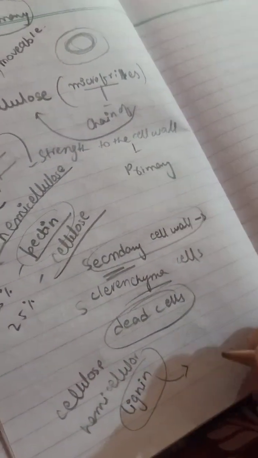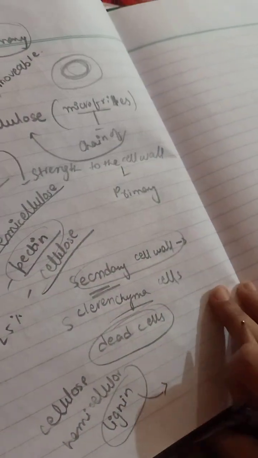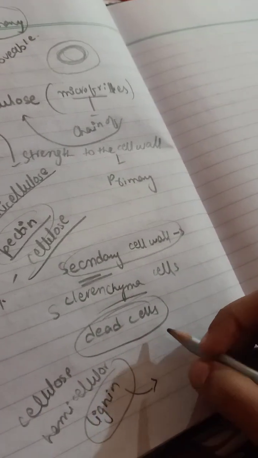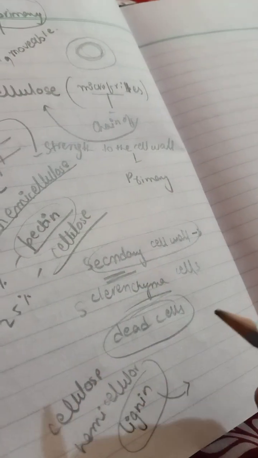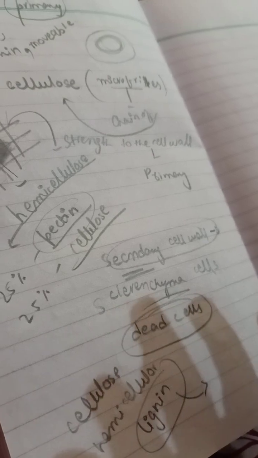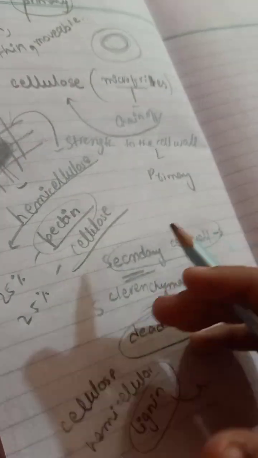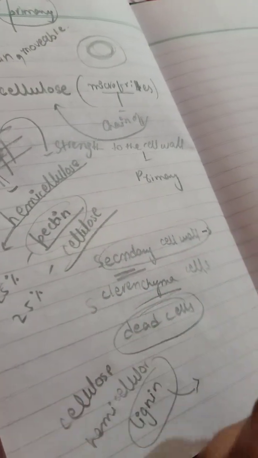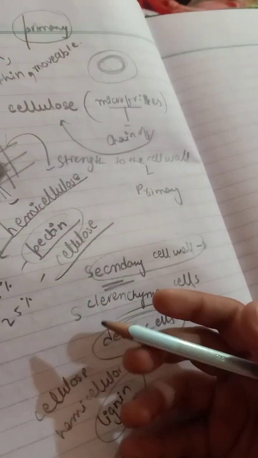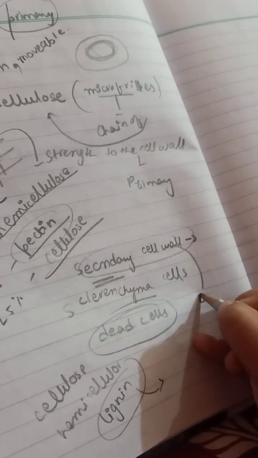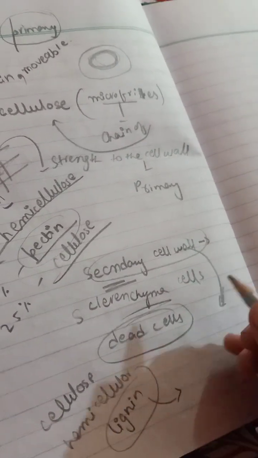Lignin is a compound that provides strength to the secondary cell wall. The secondary cell wall provides a definite shape and mechanical support. That was the function and composition of the secondary cell wall.